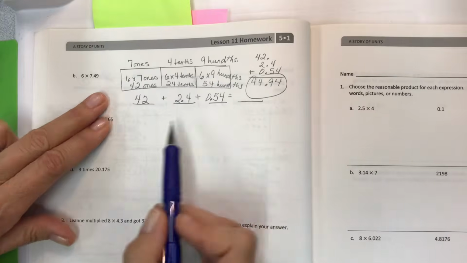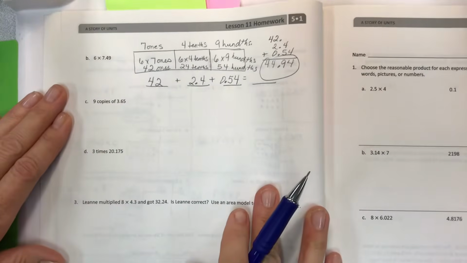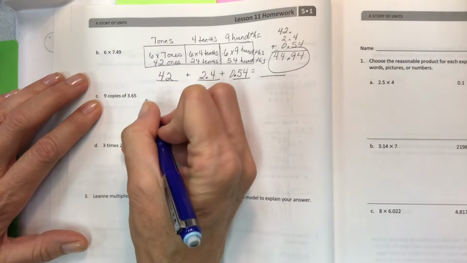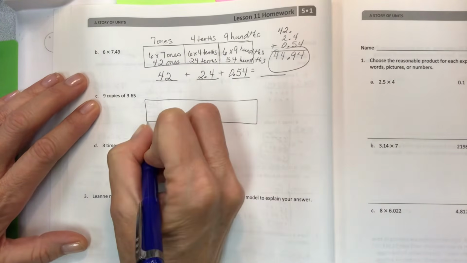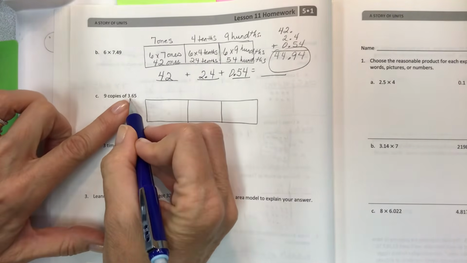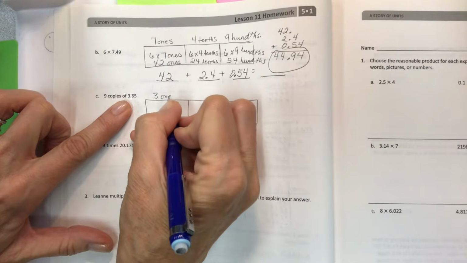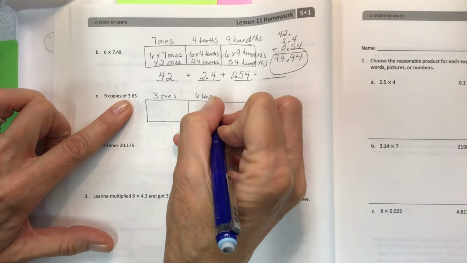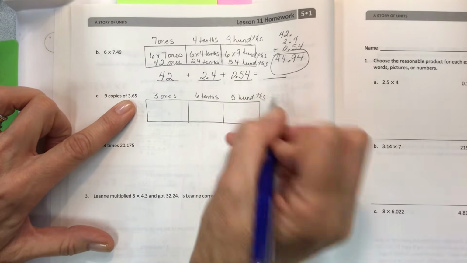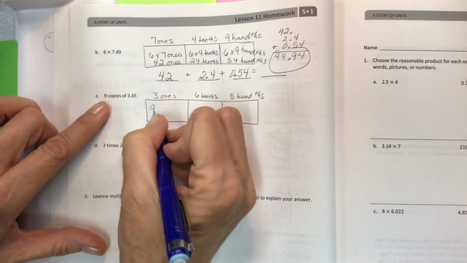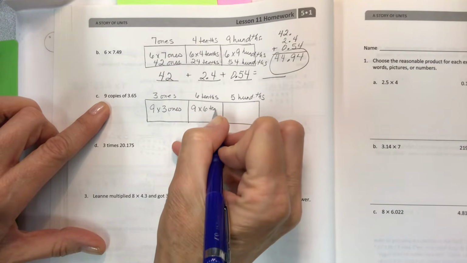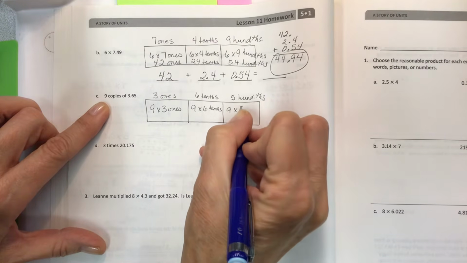This can be a very helpful method when multiplying. It's like a tool for your toolbox, okay? 9 copies of 3 and 65 hundredths. It's going to be 3 boxes. Take the unit form, 3 ones, 6 tenths, 5 hundredths. And then set it up inside with a 9 times 3 ones, 9 times 6 tenths, 9 times 5 hundredths.